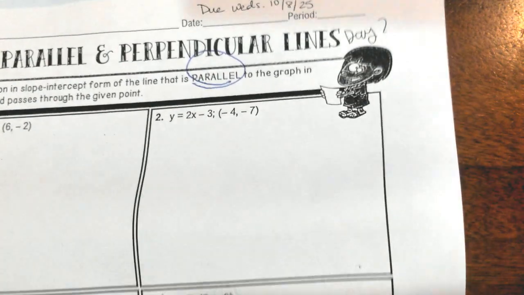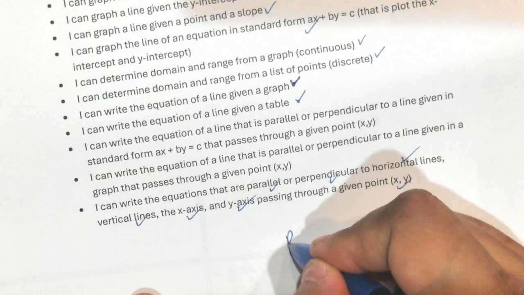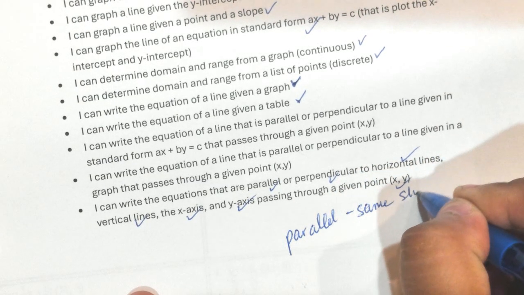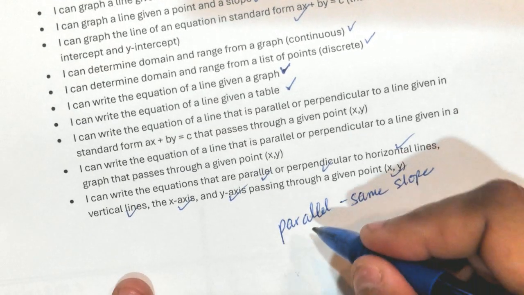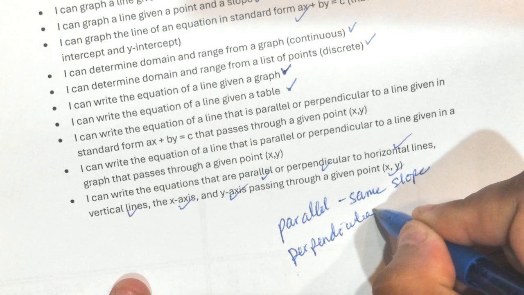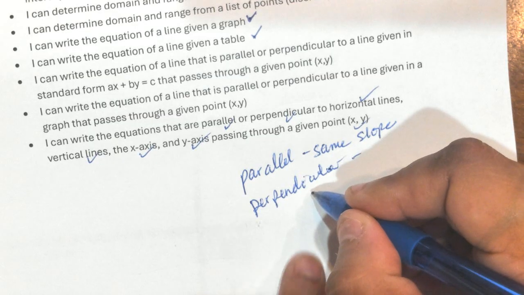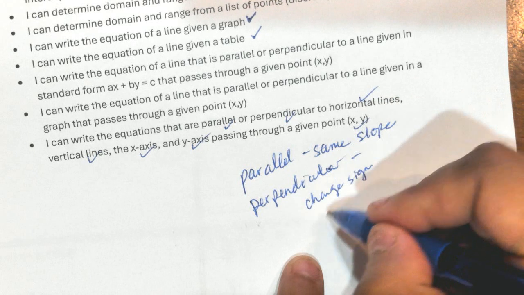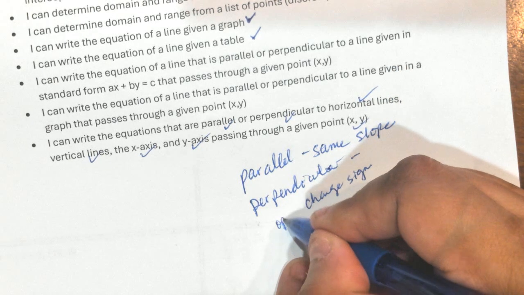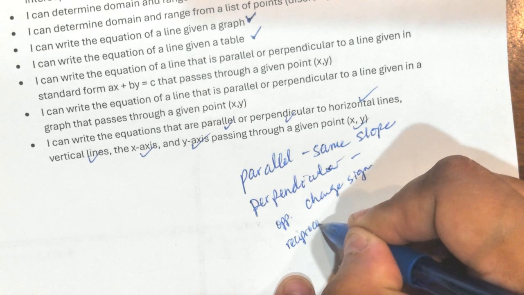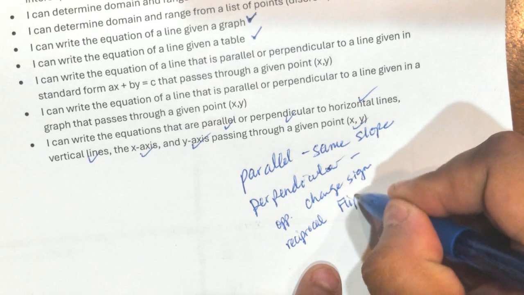So you can write that down here. Parallel have the same slope, and perpendicular has opposite slope. So you have to do two things. You have to change the sign. That's the opposite, but it's also the opposite reciprocal. That means you have to flip it.